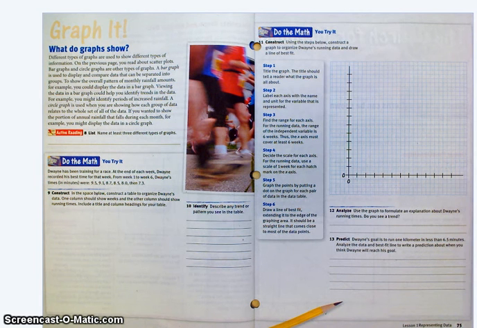Different types of graphs are used to show different types of information. On the previous page, you read about scatter plots. Bar graphs and circle graphs are other types of graphs. A bar graph is used to display and compare data that can be separated into groups. To show the overall pattern of monthly rainfall amounts, for example, you could display the data in a bar graph. Viewing the data in a bar graph could help you identify trends in the data. For example, you might identify periods of increased rainfall.